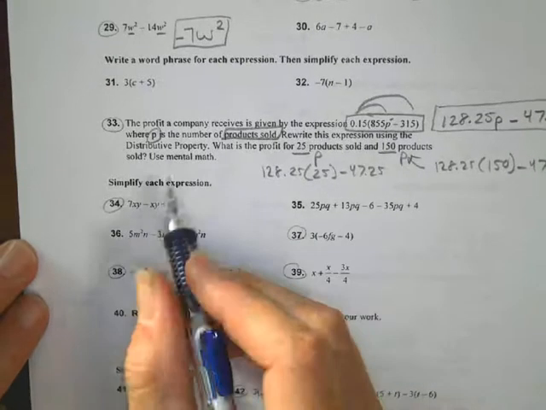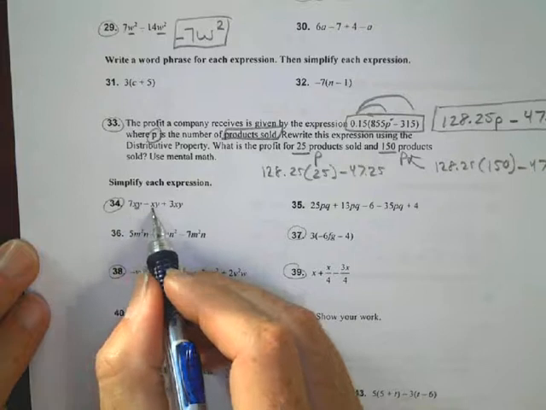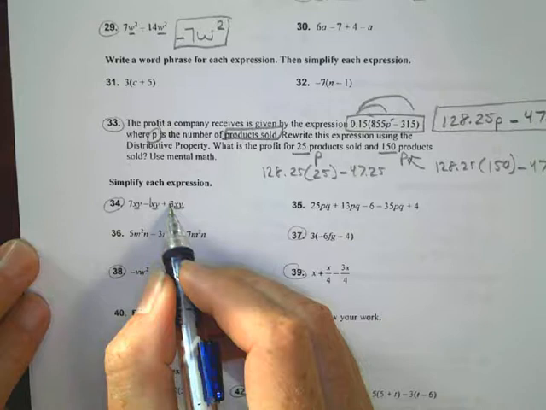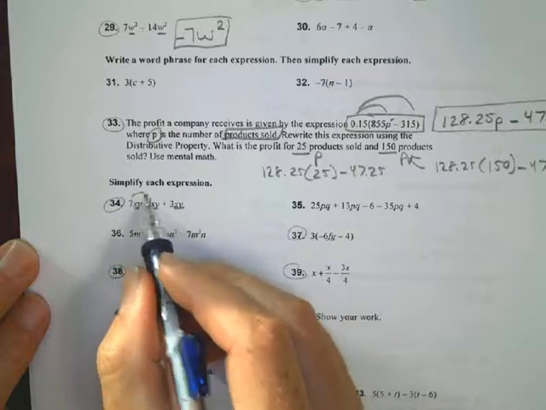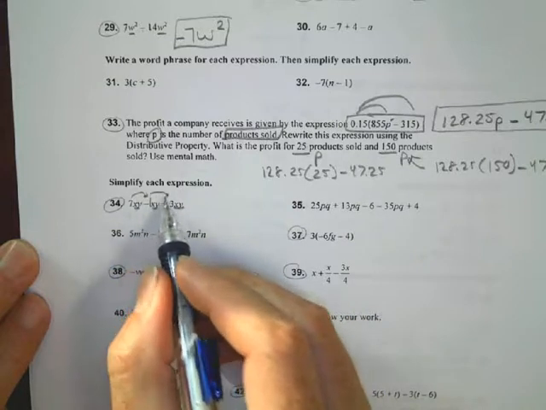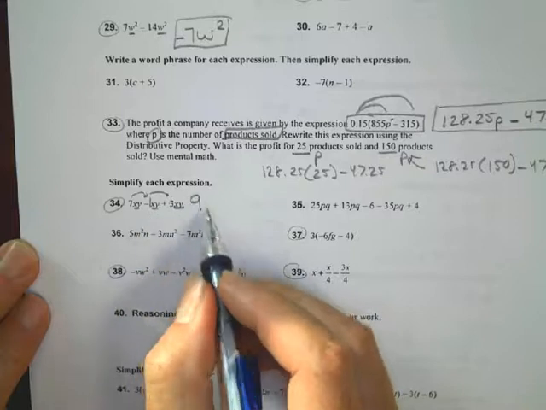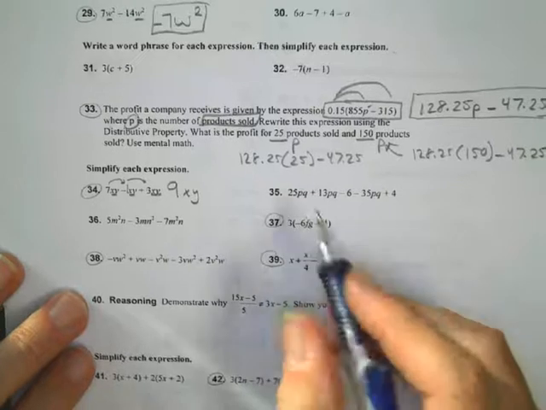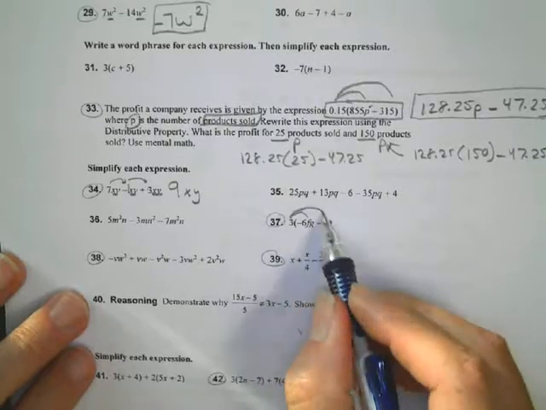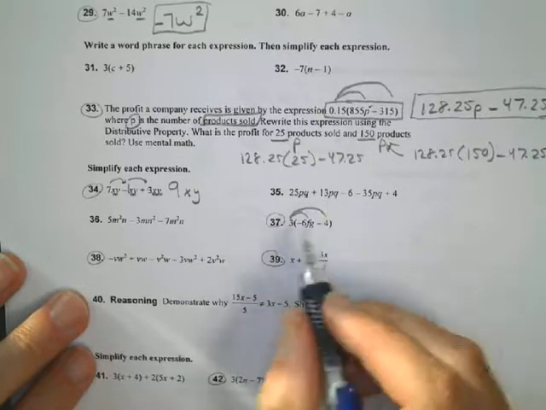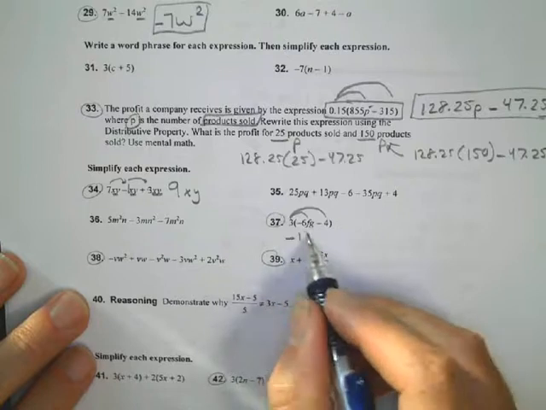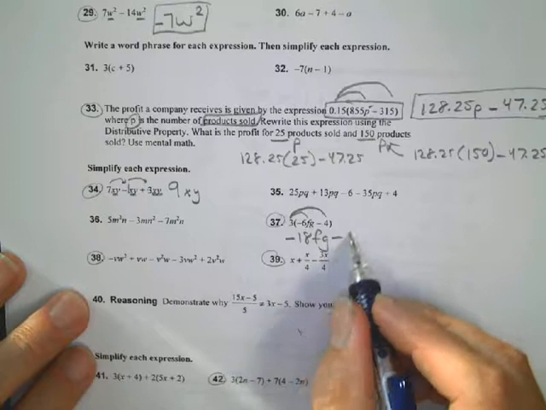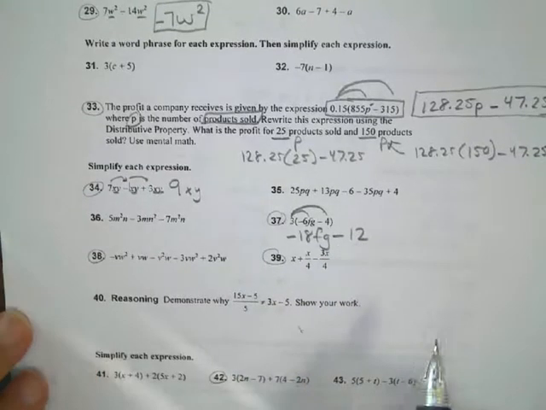34. Simplify. We have xy, xy, xy. Those all match. So now I have a 7 minus 1 plus a 3. 7 minus 1 is 6. 6 plus 3 is 9. So I end up with 9, and my variables stay the same, 9xy. Over here, I'm going to distribute the 3 to here and to here. So 3 times negative 6 gives me a negative 18fg, and 3 times a negative 4 gives me a negative 12. And I leave it just like that.